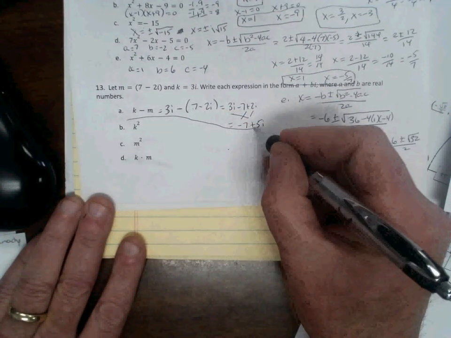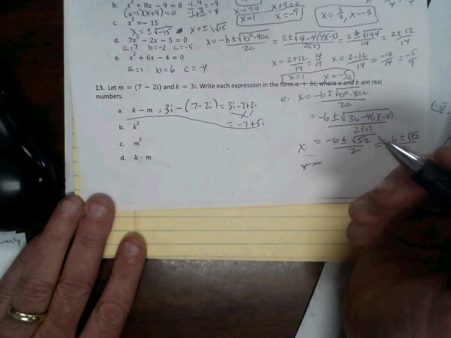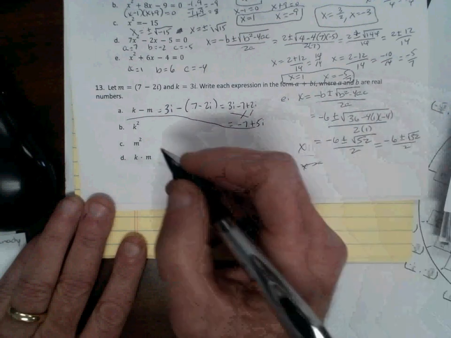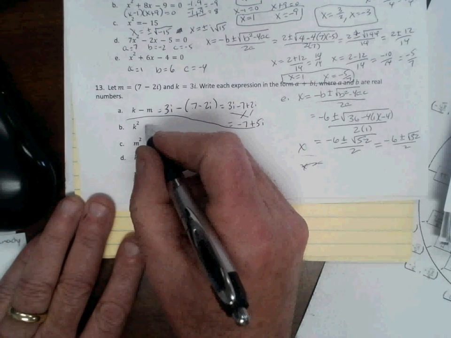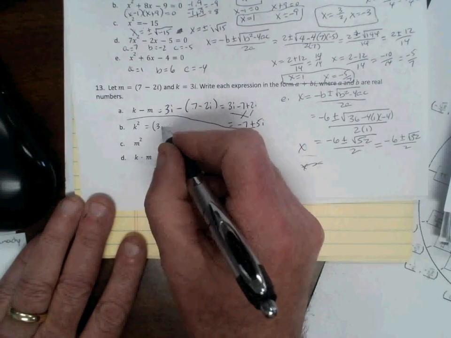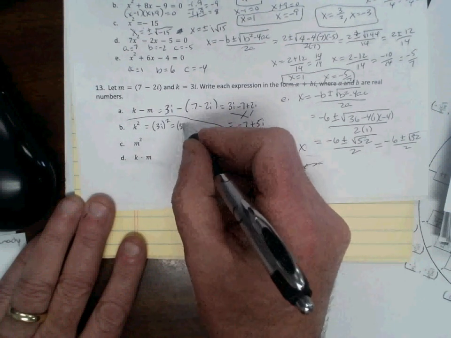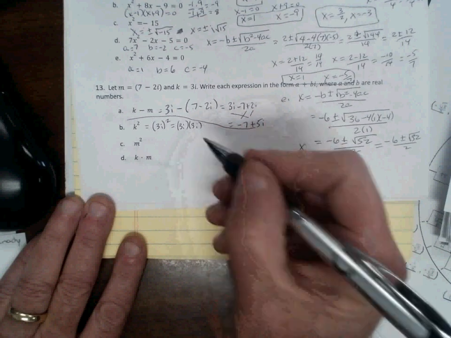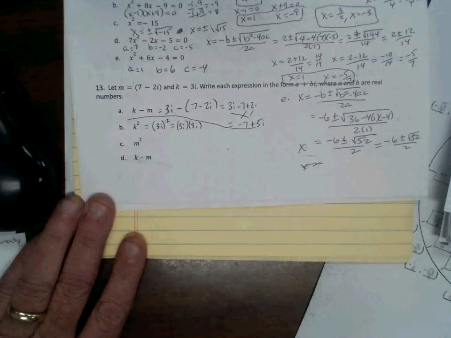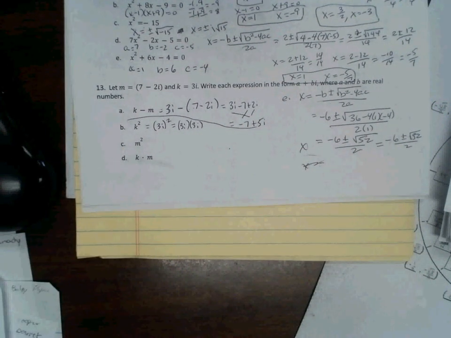Isn't that fun? K squared, part B. K is 3i, so that means it's like 3i squared. What does it mean to square a number? It means multiply it by itself, doesn't it? 3i times 3i. How you do 3i times 3i? 3 times 3 and i times i, right? That's 9i squared.